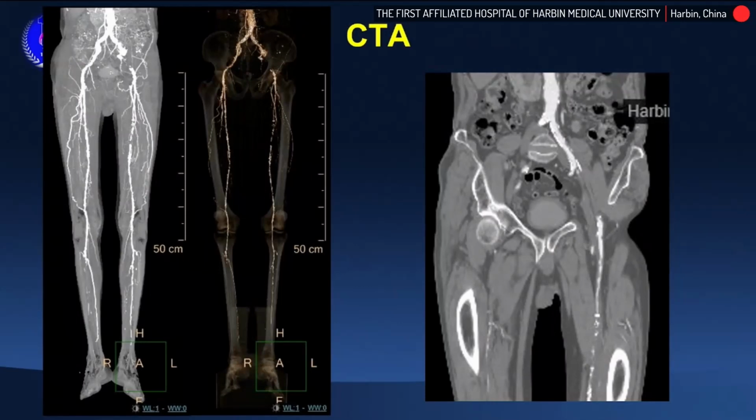Next, please. And these are his CTA before operation. We can see the disease is mainly focused on the left external iliac artery, right? And also there's some disease on the SFA. But the collaterals are quite good. And if we zoom in, we can see a lot of calcifications in the iliac artery, and also some calcification for the SFA.